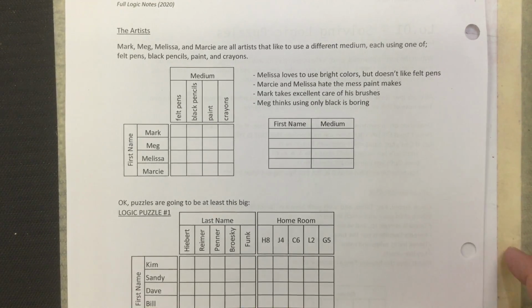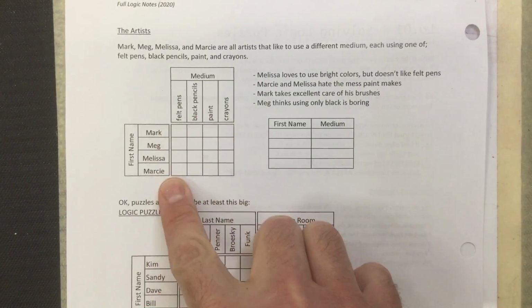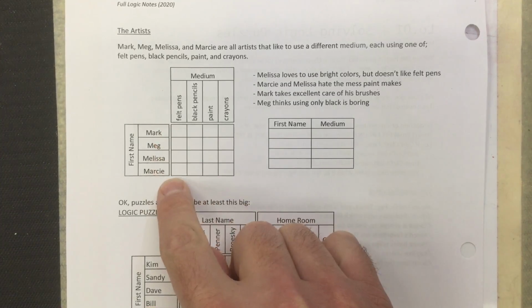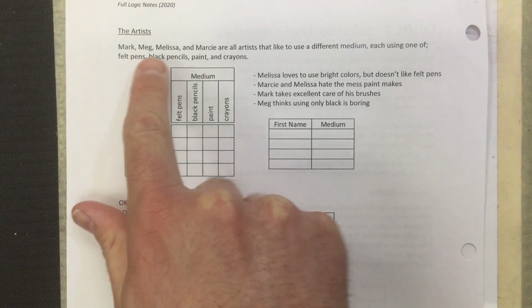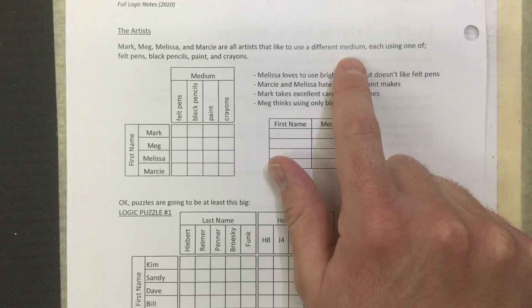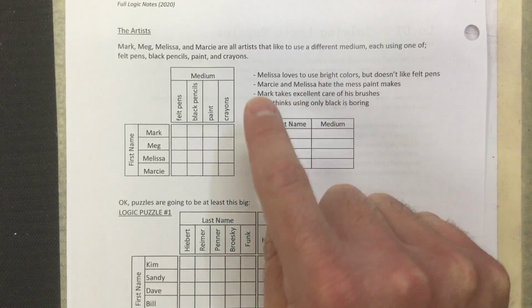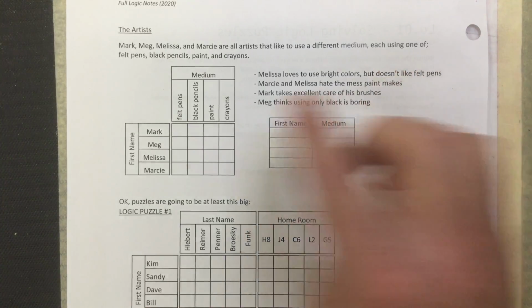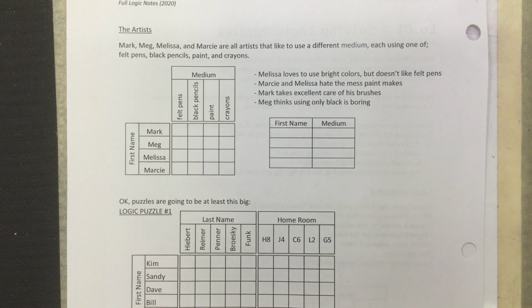So let's take a look at a second one here, and this one's called the artists. Okay, so again, we just have a simple 4x4 matrix. We have 4 first names and 4 mediums. Here's our statement. Mark, Meg, Melissa, and Marcy, all M's, are all artists that like to use a different medium, which means a different way of creating their art. Each is using one of felt pens, black pencils, paint, and crayons.